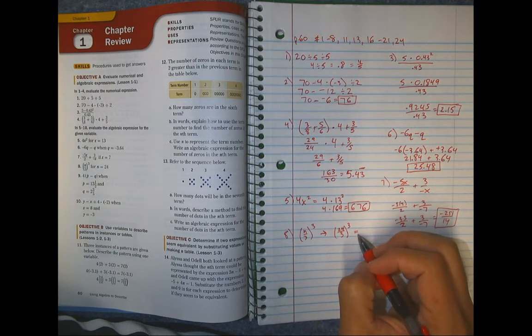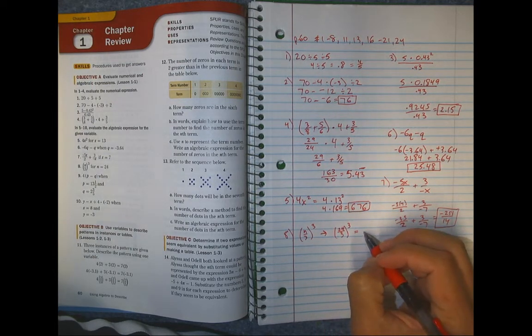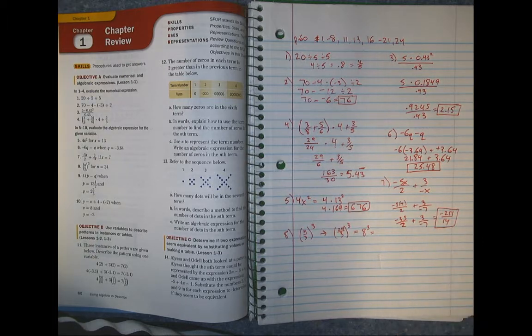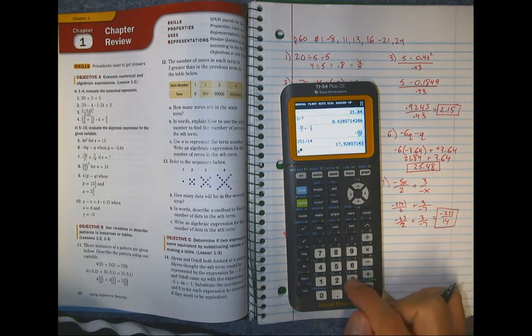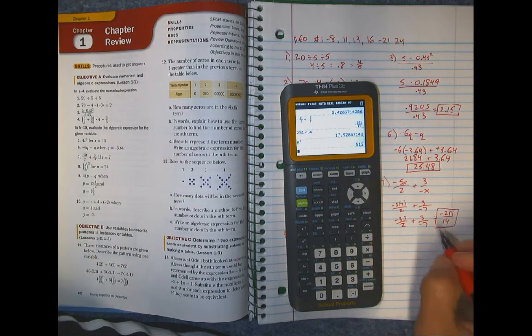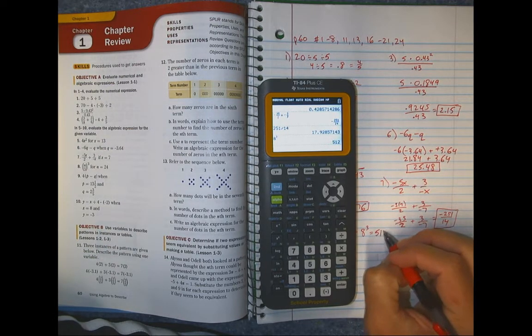So 24 divided by 3 is 8. And then 8 to the third, 8 times 8 times 8. And you can do it in your calculator. So you're going to use the raise to button, 8 to the third, and it's 512.